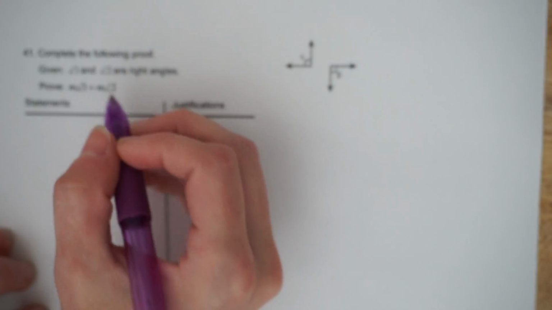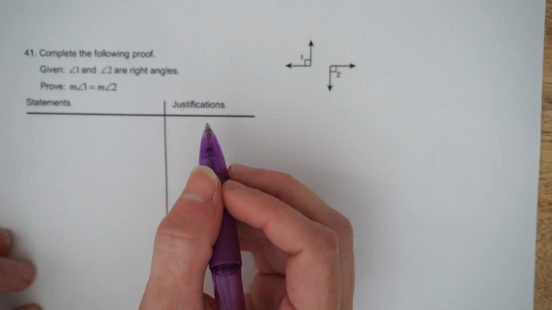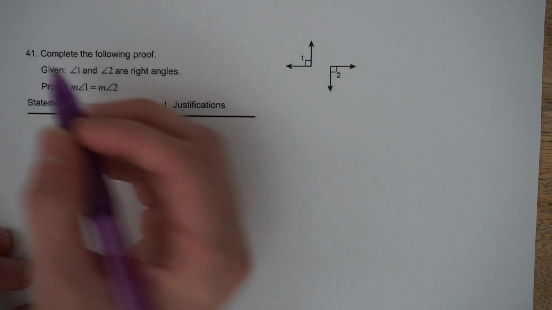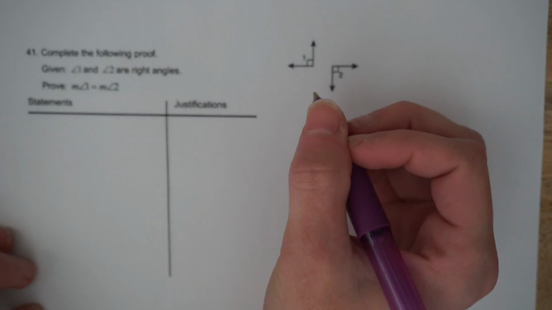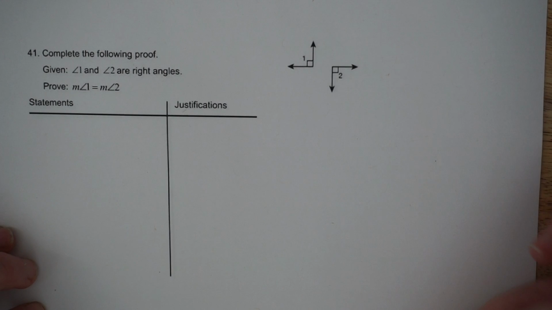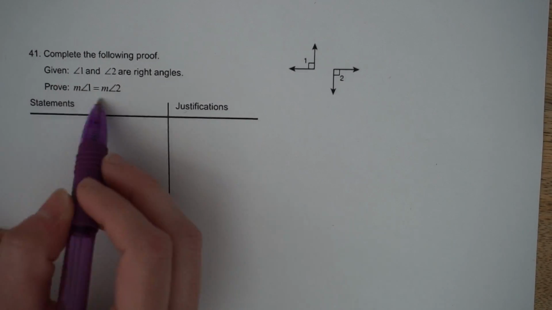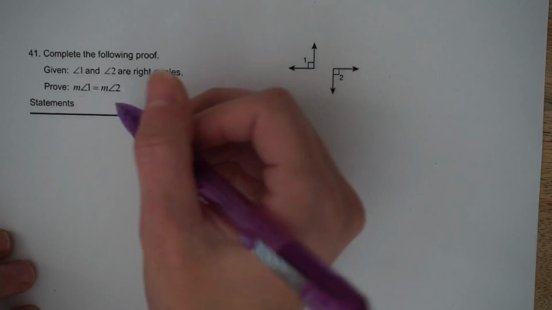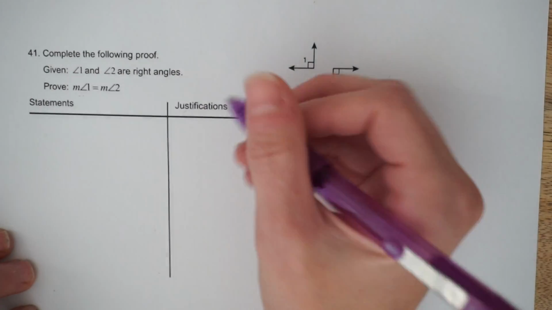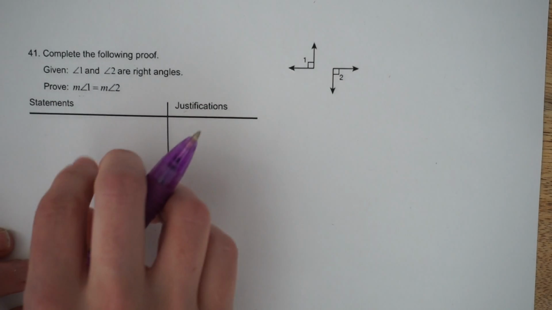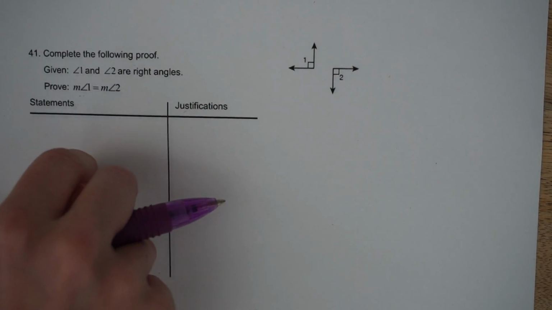All right, here's another one. Number 41 on our test review is another proof, but we got this. Remember I said, let's look at our given, our endgame, which is what we need to prove. We're going to work this side and then look at this side. But before we work on our statement side, let's look at our diagram.